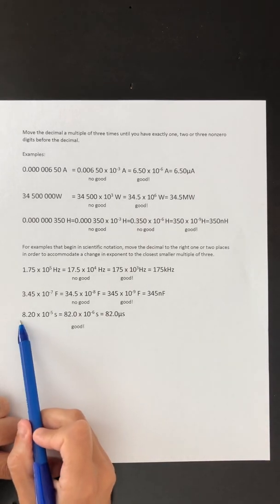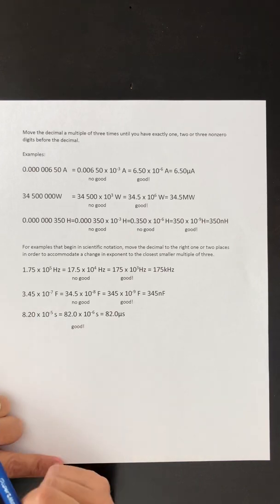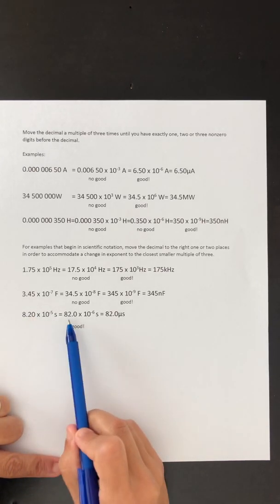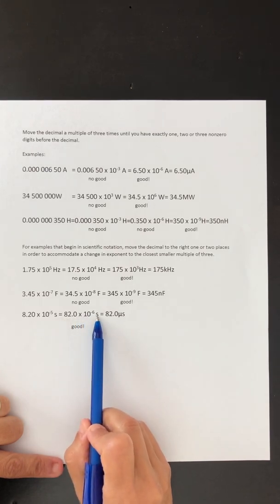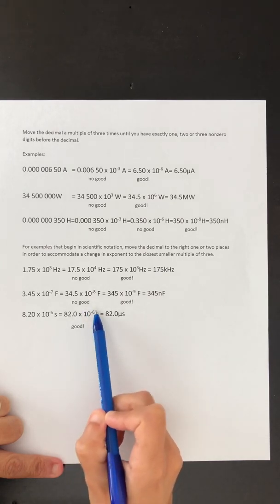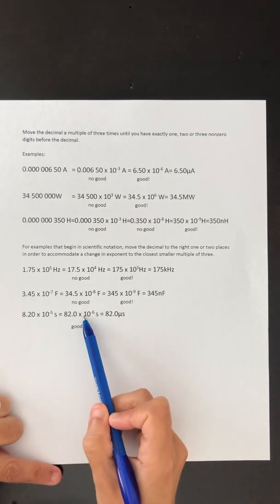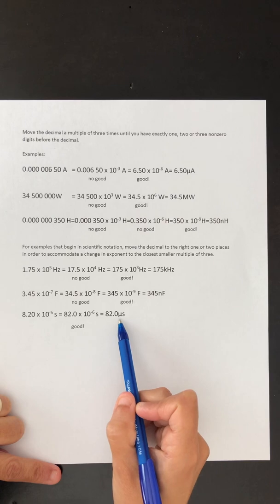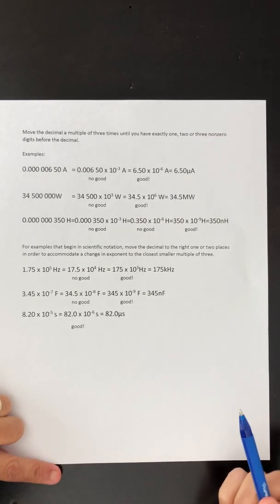Okay, here's one more. 8.20 times 10 to the -5. Okay, if you move the decimal 1 to the right, you get 82.0 times 10 to the -6. This is good because -6 is a multiple of 3, and therefore 10 to the -6 is in our list of prefixes. It is micro, so we end up with 82 microseconds.